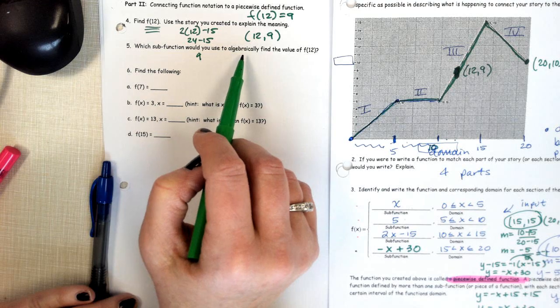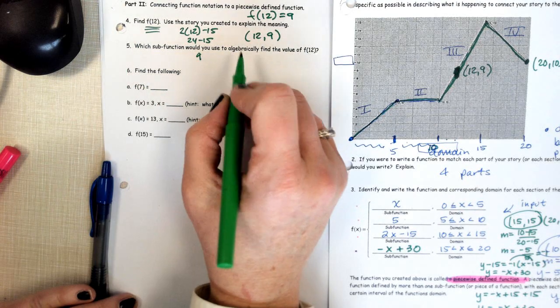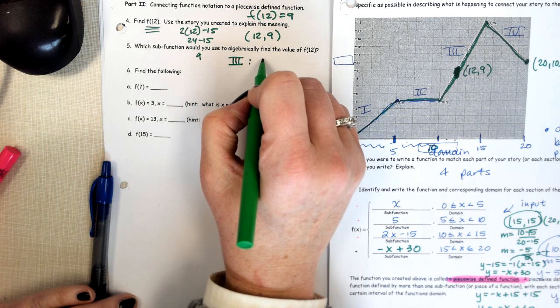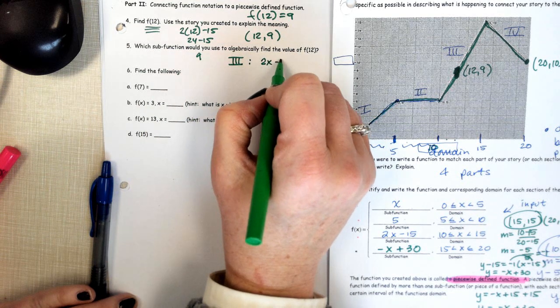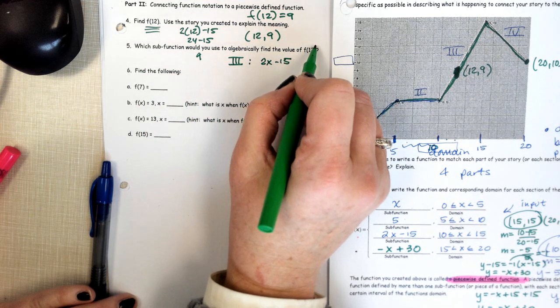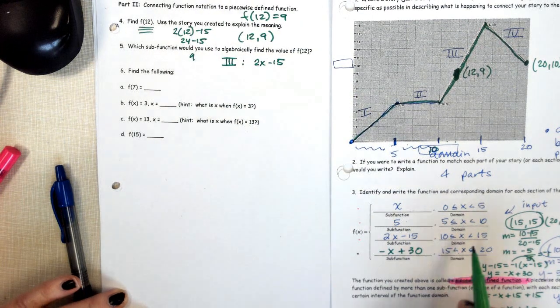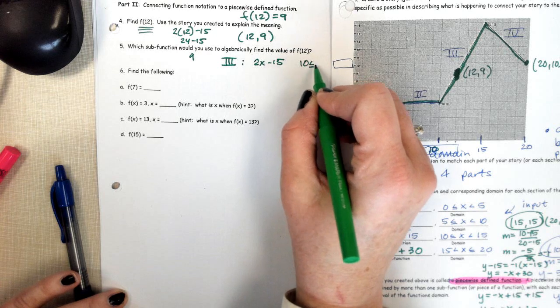Which subfunction would you use to algebraically find it? Part 3, which was 2x minus 15, because that's where the domain fell. The domain fell between 10 and 15.